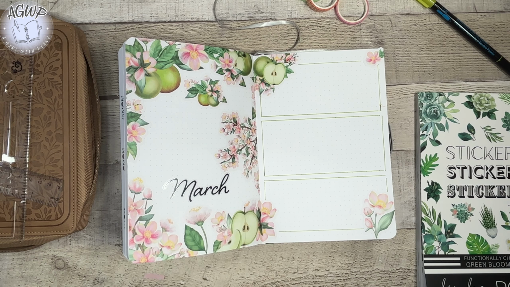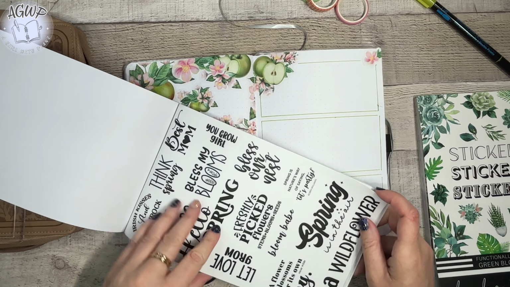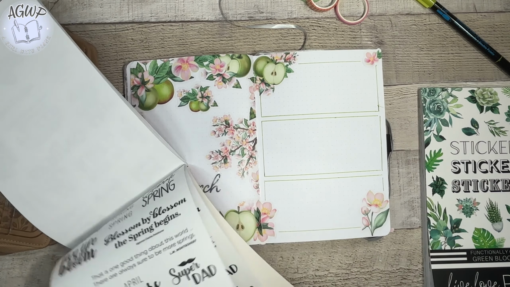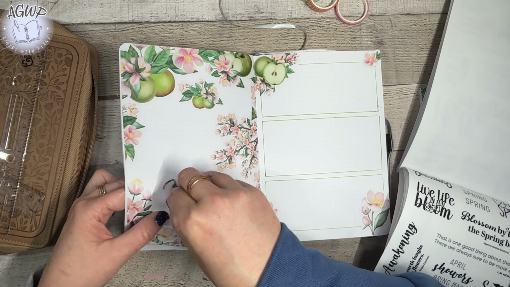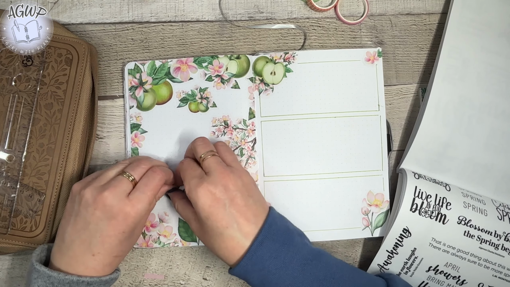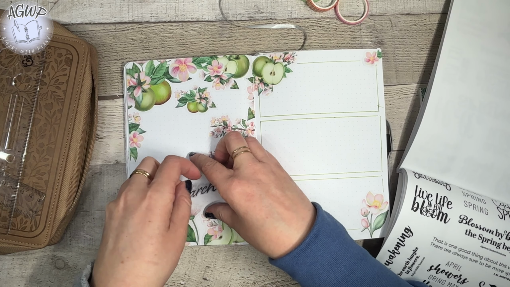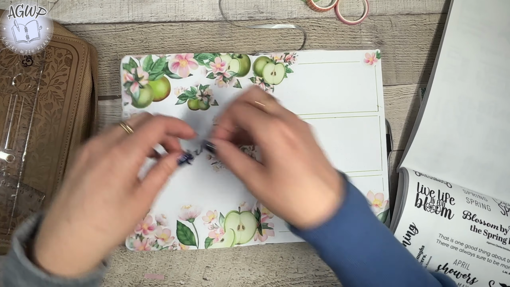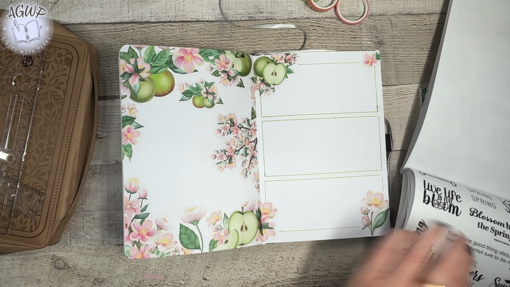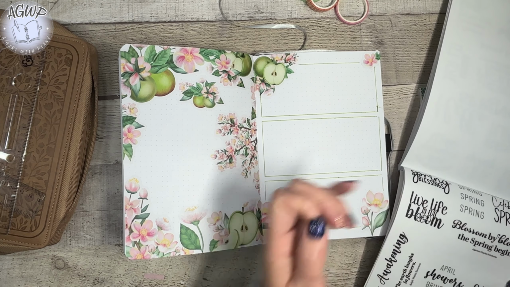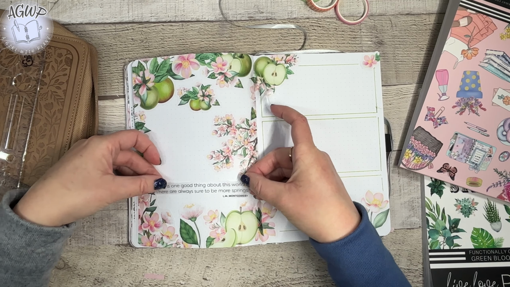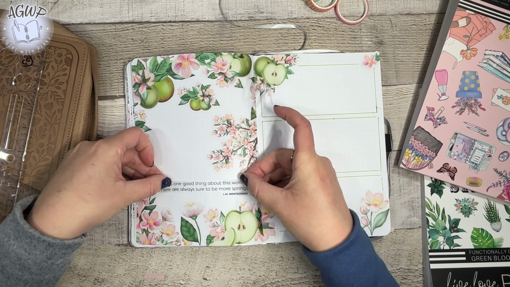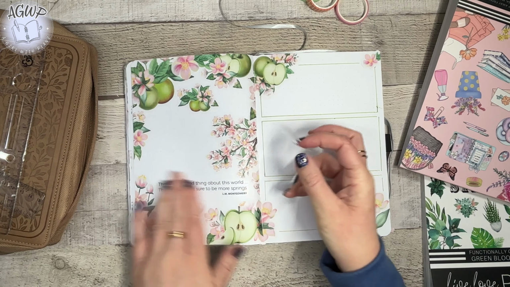Let's see. Oh, spring elements. Now I don't want this here because I see that long one. Let's see if I can pick this up. Okay, so let's put that one down first because I like this quote that says, that is one good thing about this world. There are always sure to be more springs. There we go.